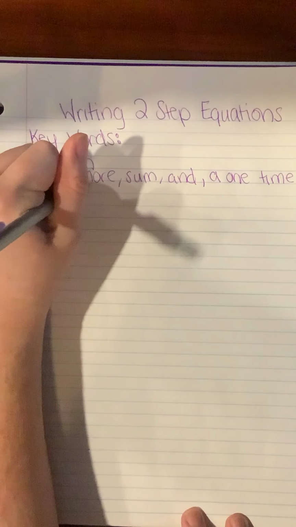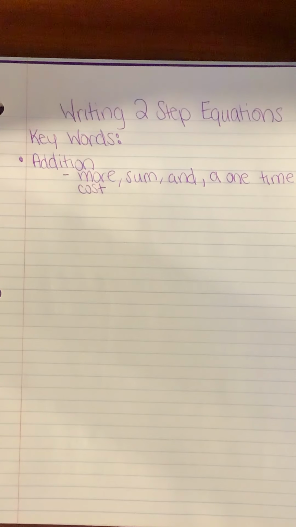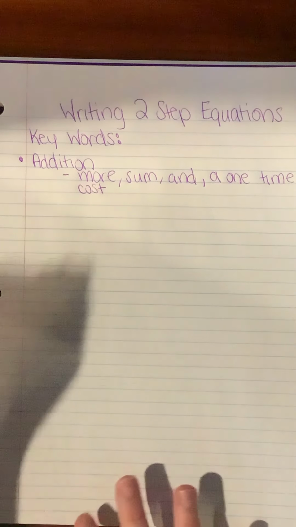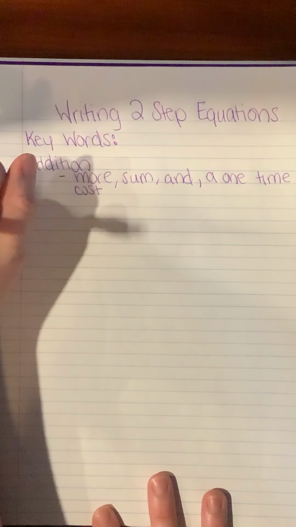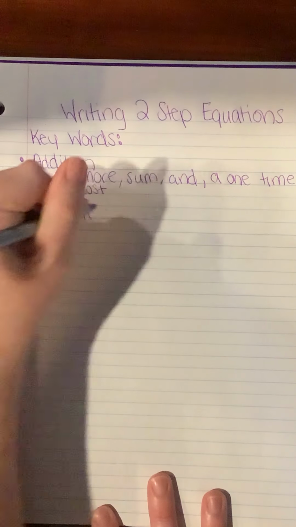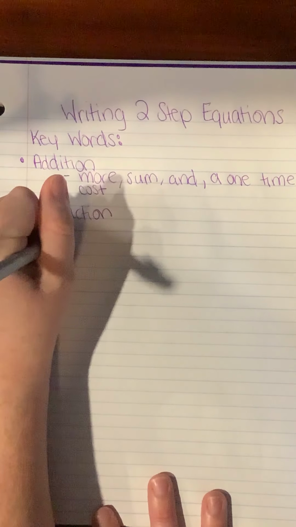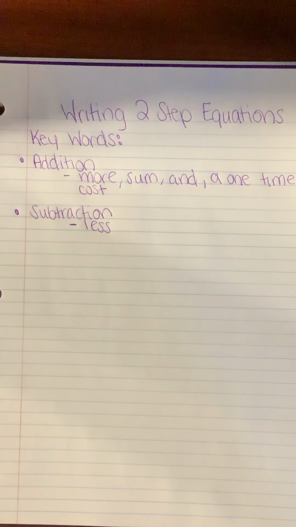And when we look at word problems, you guys will see what I mean. So add is more, some, and a one-time cost. All right, when we look at problems that will have subtraction in them, you will see words like less.